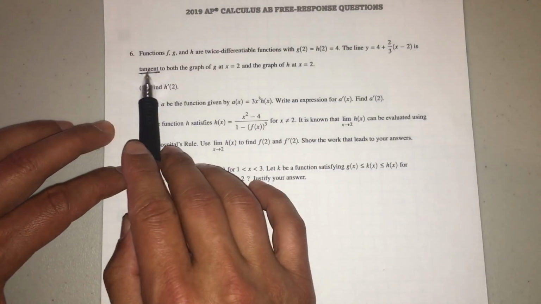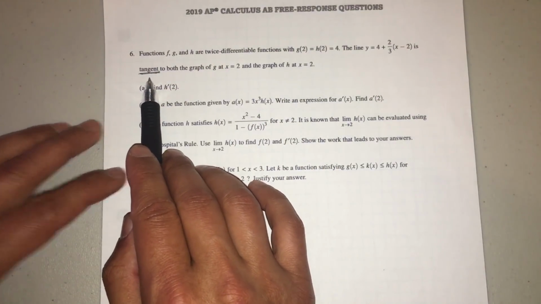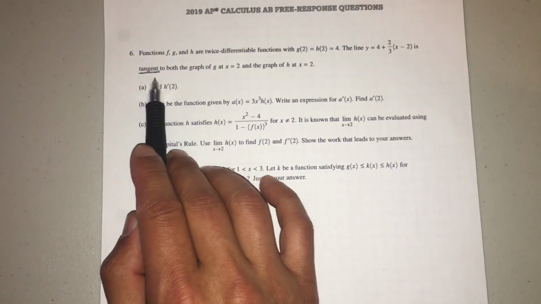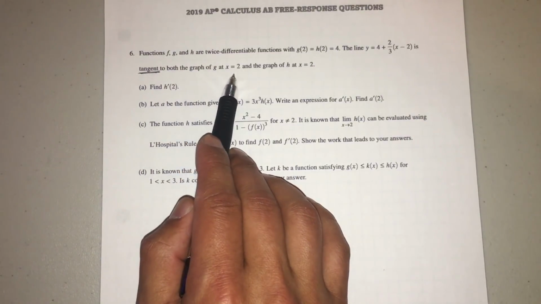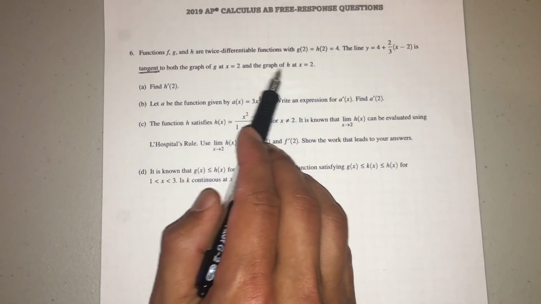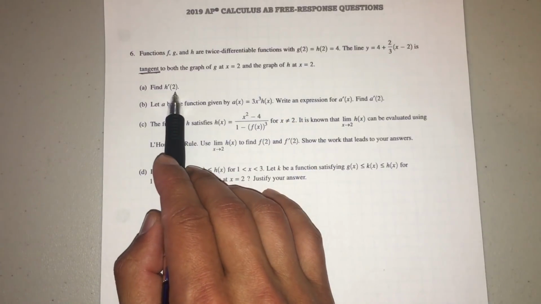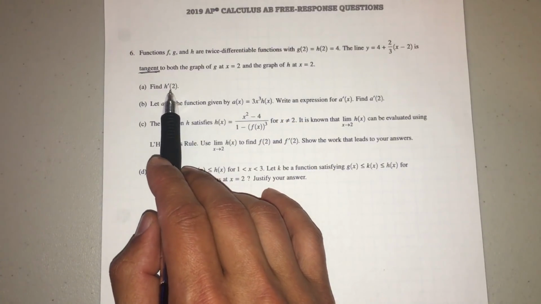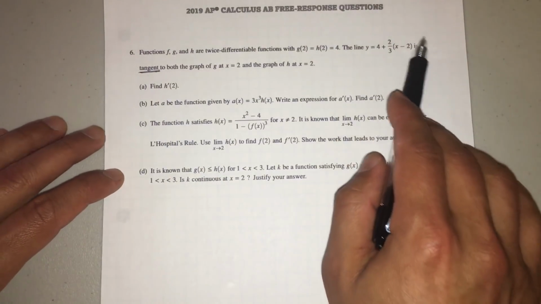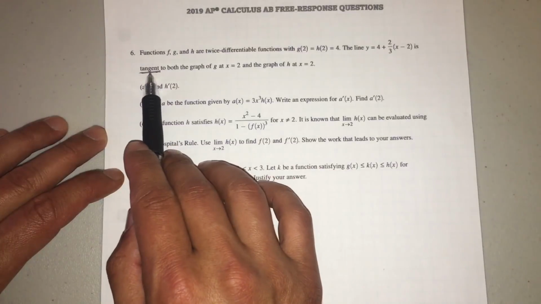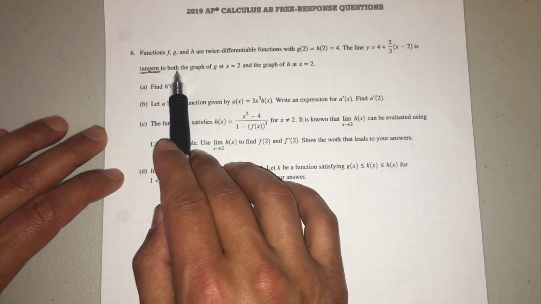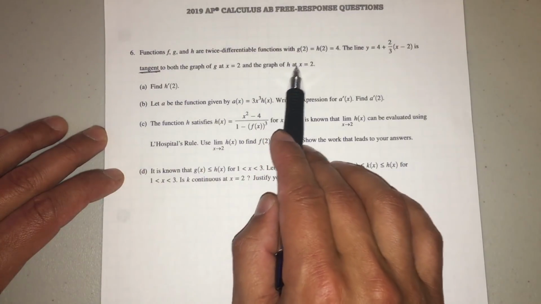Tangent. That tells me right away it's a derivative, or it gives me the derivative. The line is tangent to both the graph of g at x equals 2 and the graph of h at x equals 2. It says find h prime of 2. How do I do that, right? Well, think about it. This line is tangent to both. This line is tangent to this guy.